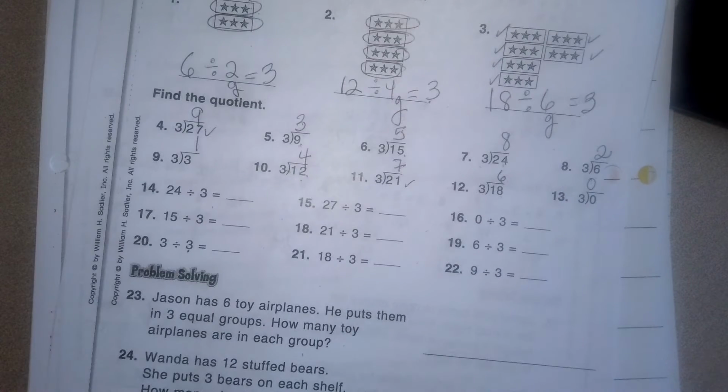Let's go down to the word problems, because I think then I'm going to assign you what we were going to do. It's going to be easy.